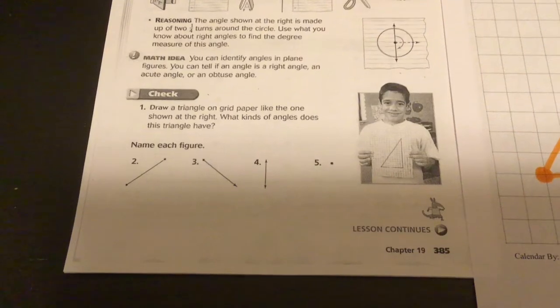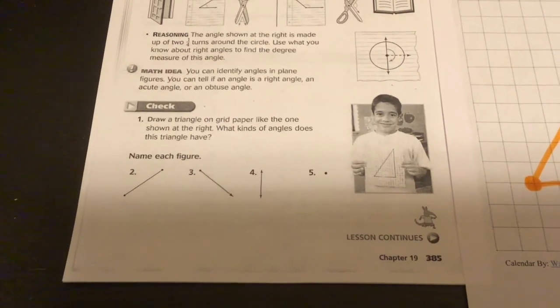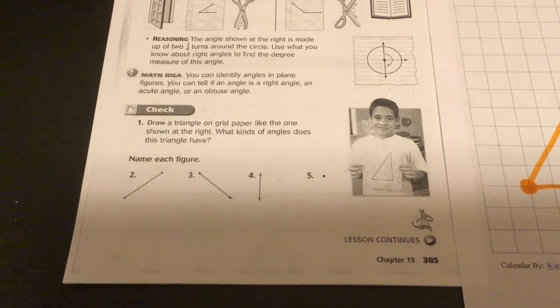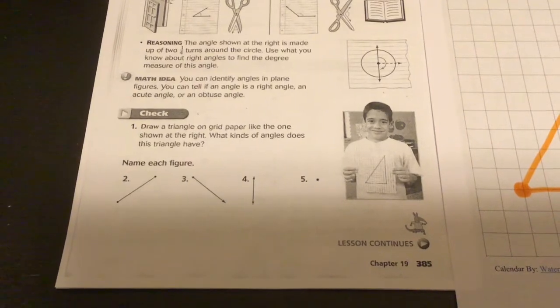All right, guys, so taking a look at numbers 1 through 5, I have to draw a triangle on a grid paper like the one shown at the right. What kinds of angles does this triangle have? If you don't have a grid paper, you can put it on a regular sheet of paper, it's okay.